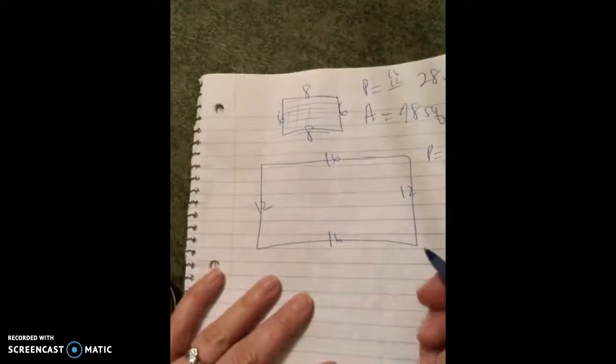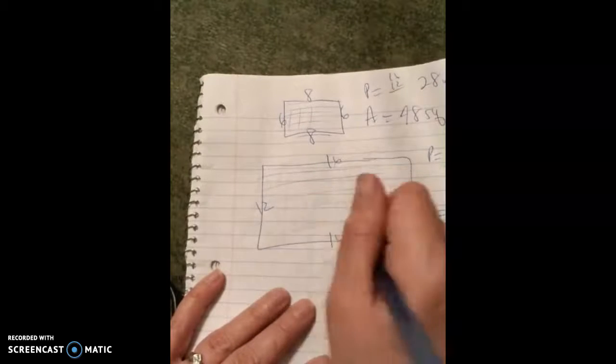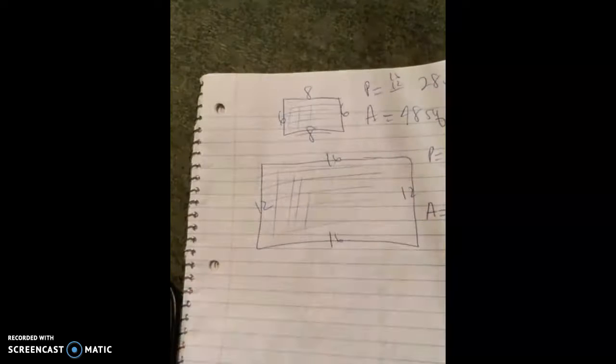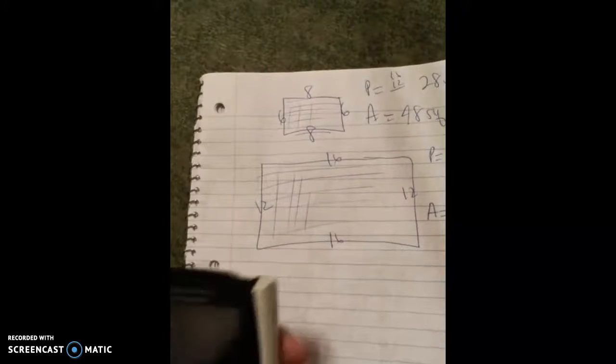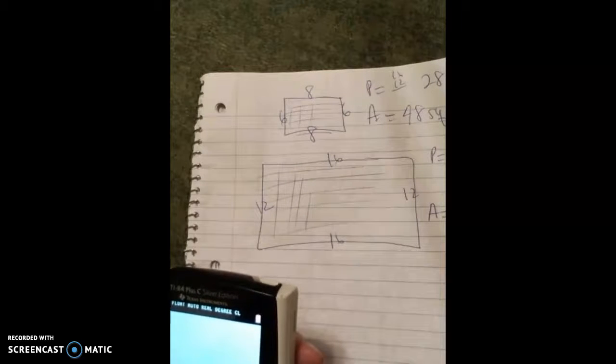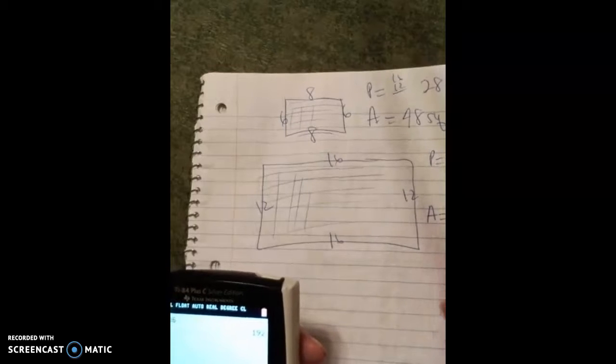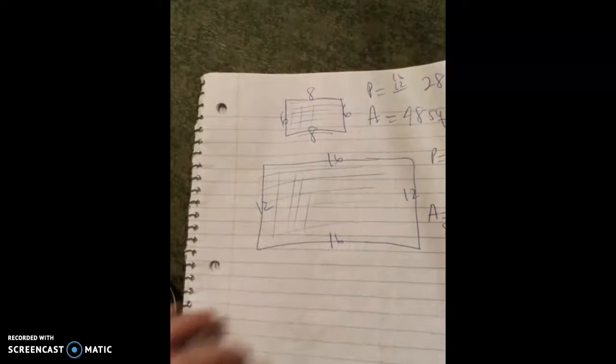Now my area is 12 going this way and 16 going this way. So I need to take 12 times 16 to figure out how many little squares would be in there. So 12 times 16 would be 192, and that would be squares, so square feet. And it asks what happens to the perimeter and what happens to the area.